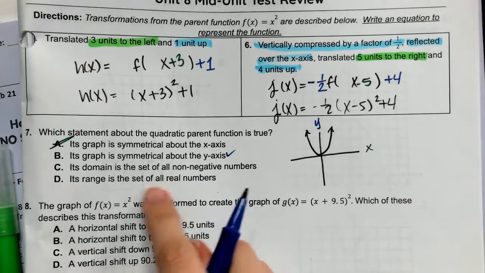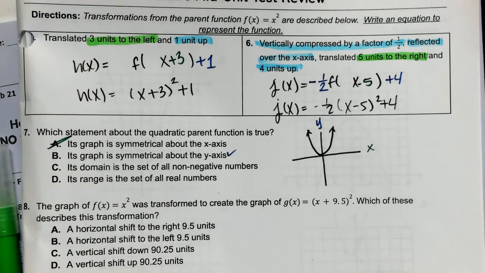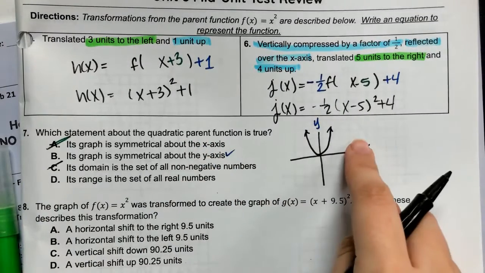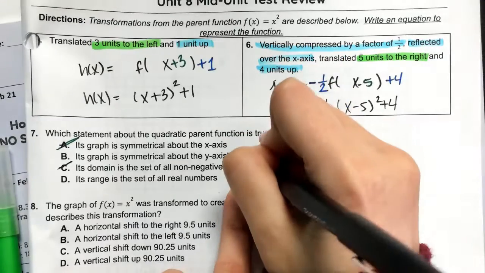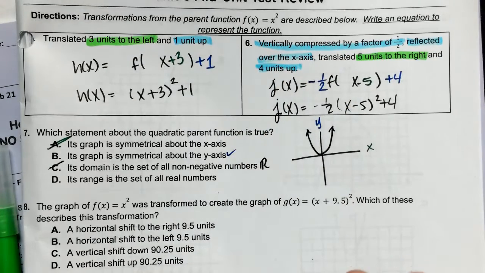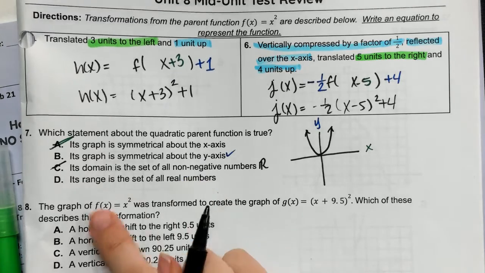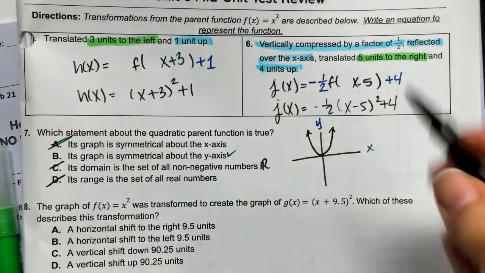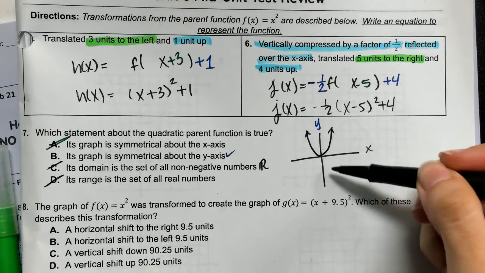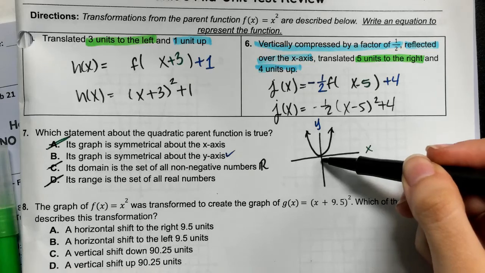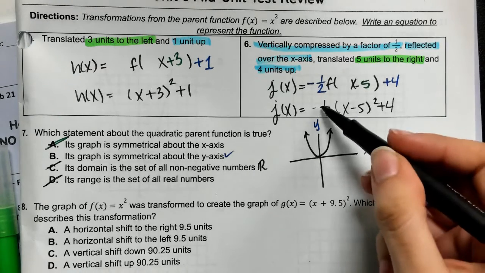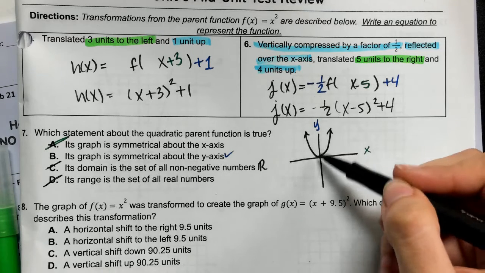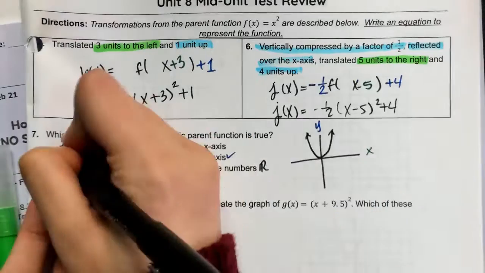The domain is a set of all non-negative numbers. Well, incorrect, because you should remember that for quadratic functions or parabolas, as long as they're not word problems, your domain is always all real numbers, not just positive numbers. The range is a set of all real numbers, which is also incorrect. Range does not go forever downwards. It has a restriction. In fact, my range is 0 all the way positive, or a set of all non-negative numbers. So my range is all the positive numbers from 0 to infinity. So my answer choice is B.